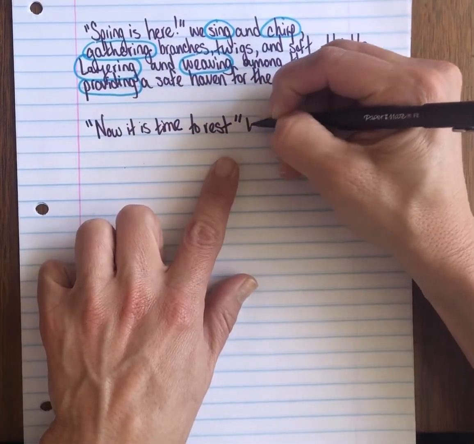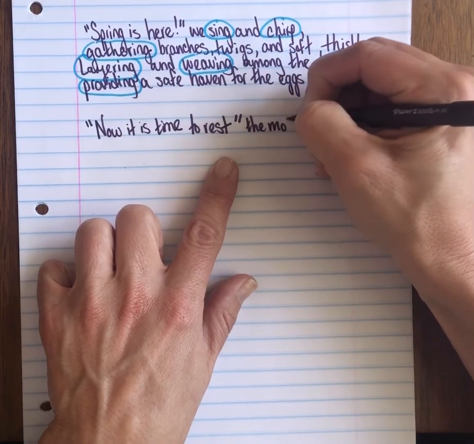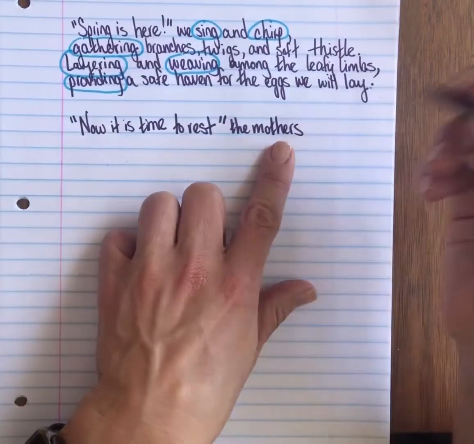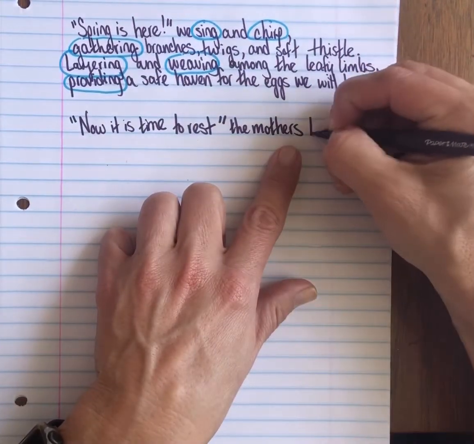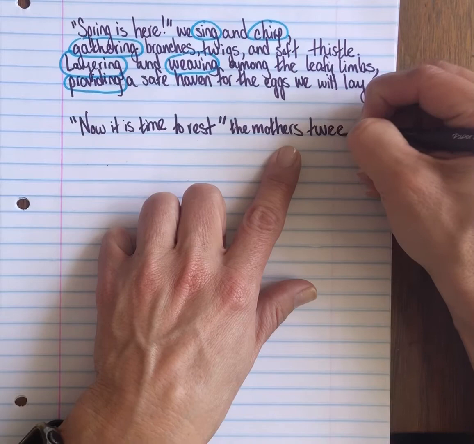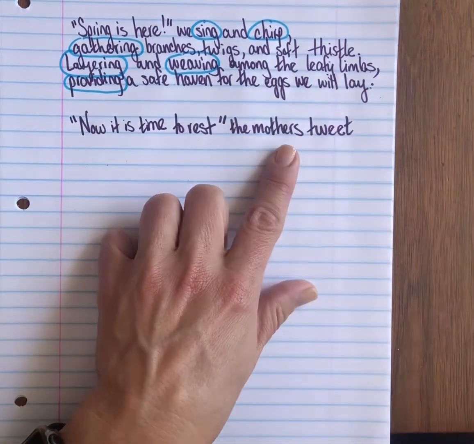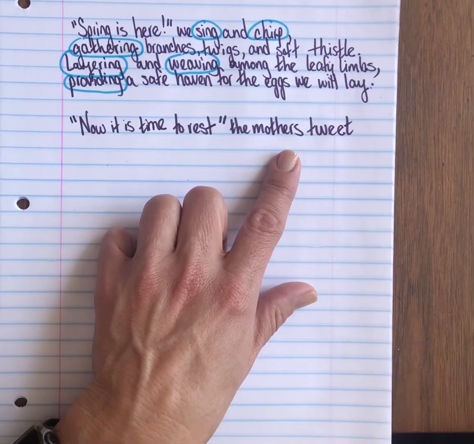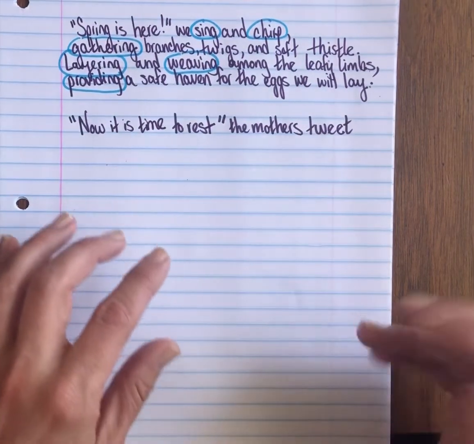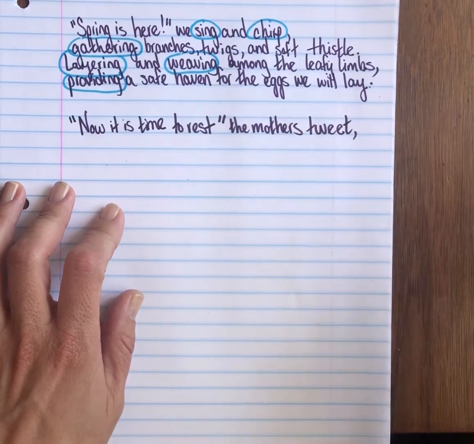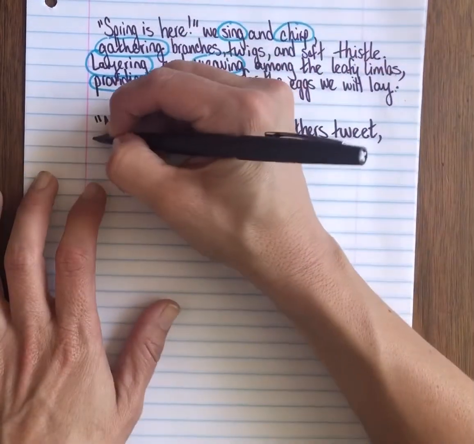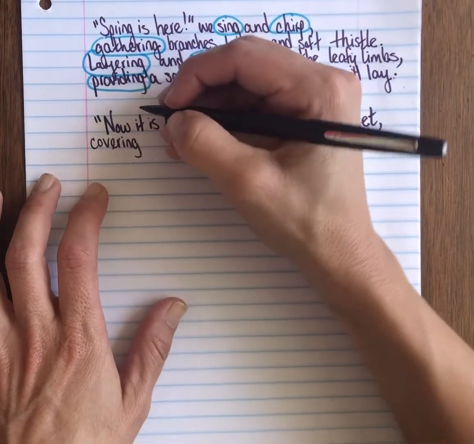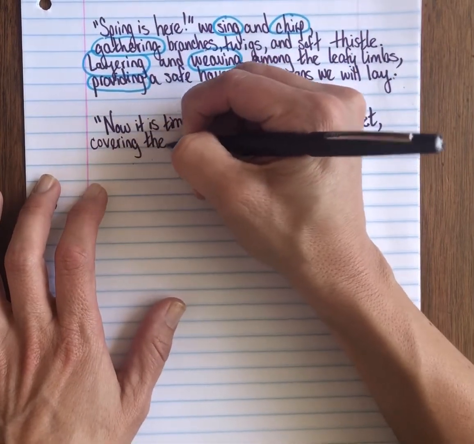And remember, it's the mothers, and the mothers aren't just talking. Remember, my topic is birds, so they are going to tweet. And they don't tweet on their cell phone, just so you know. This is like the sound that the birds actually make. I say they tweet. And what are they doing as they are saying it's time to rest? They are covering their eggs. The eggs belong to them.